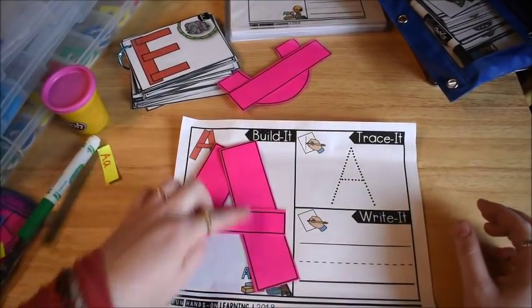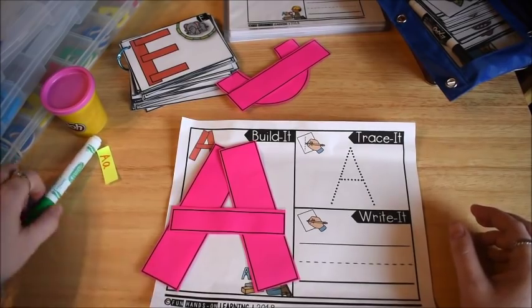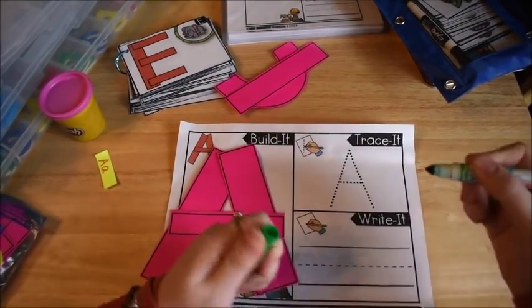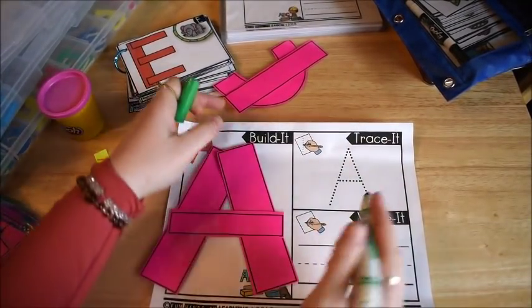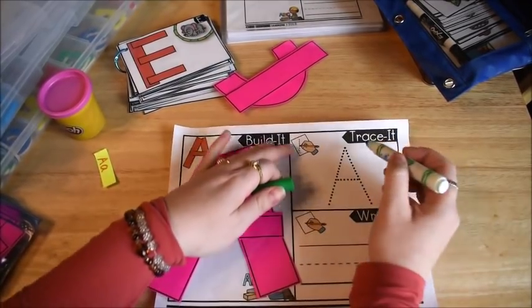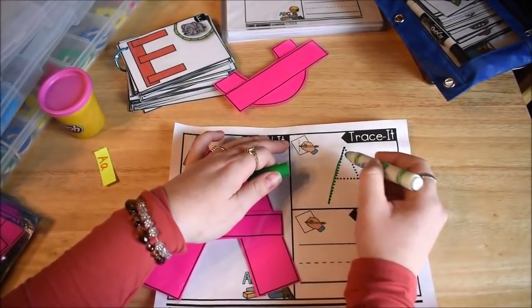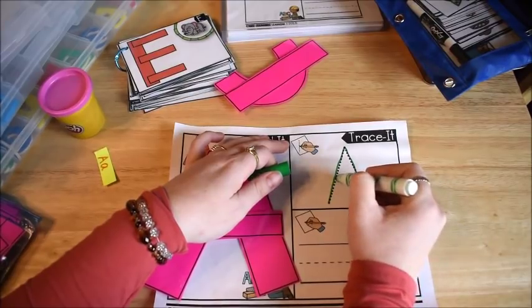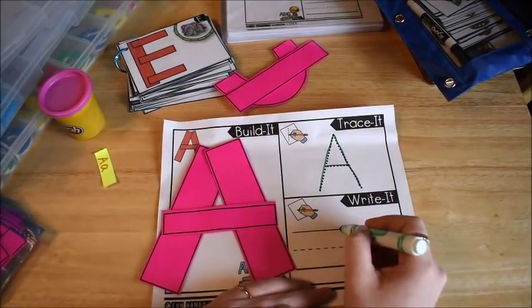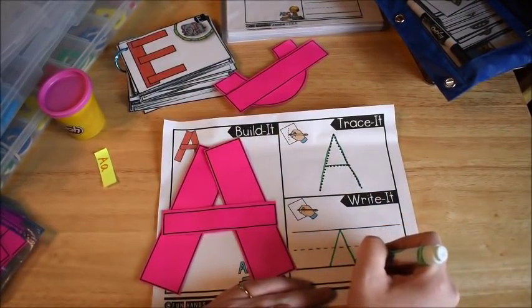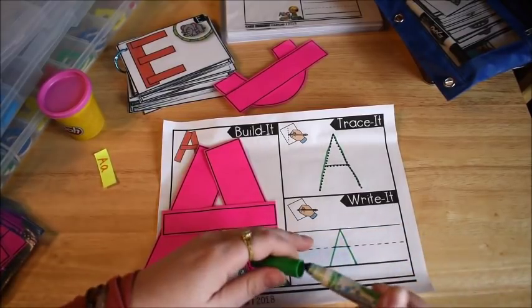So it's big line, and then cross. So then the second step is to trace their letter. Now if you have this laminated, you want to use a dry erase marker, and the kids would go ahead and trace the capital A. And then the last part is they're going to write the capital A on the line. And again, if you have this laminated, then they can do it over and over again.